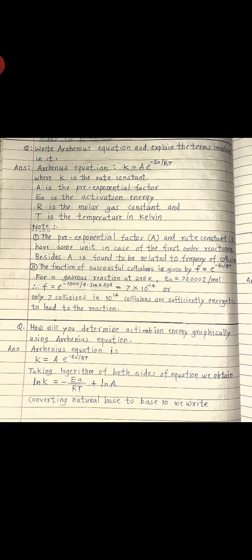Now next question is Arrhenius equation. Write Arrhenius equation and explain the terms involved in it. Very important question. So Arrhenius equation is k is equal to A into e raised to minus Ea upon RT. This is Arrhenius equation, and we have to explain the terms involved in it, where k is rate constant.